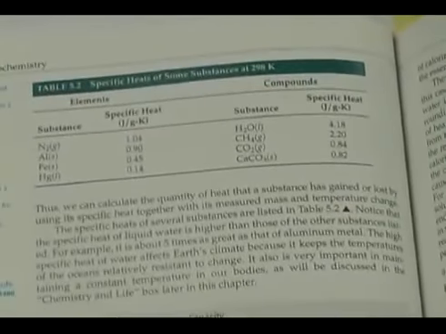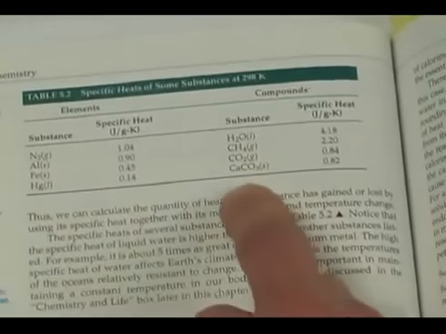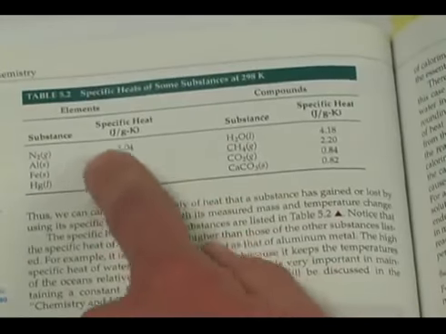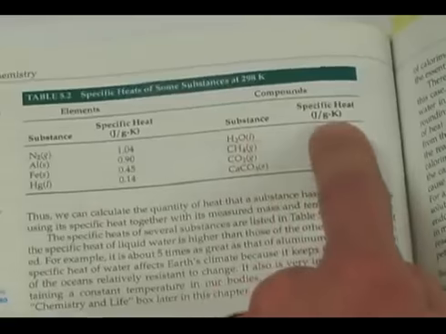And the specific heat, of course, also assumes that there's a gram of the substance. And there's actually a table of different specific heats of a number of substances in your textbook on page 184. If you take a look at the top of that page, you can see that they have about 10 substances or so listed with their specific heats in joules per gram Kelvin. Notice the units, joules per gram Kelvin.